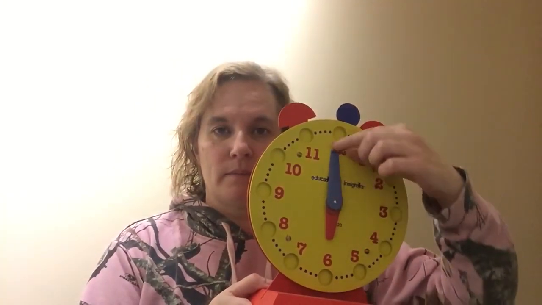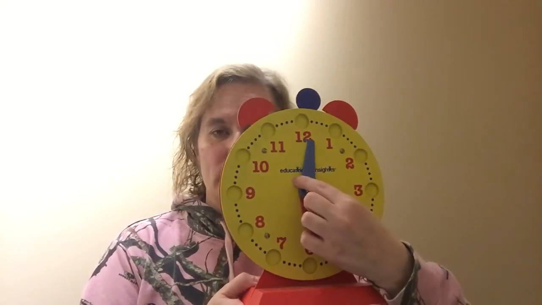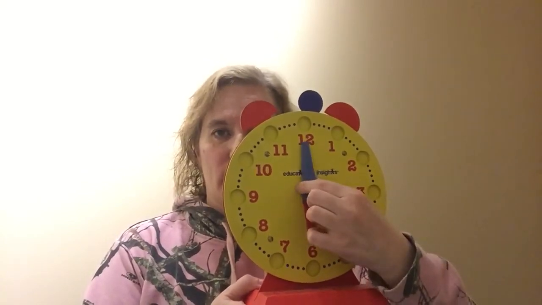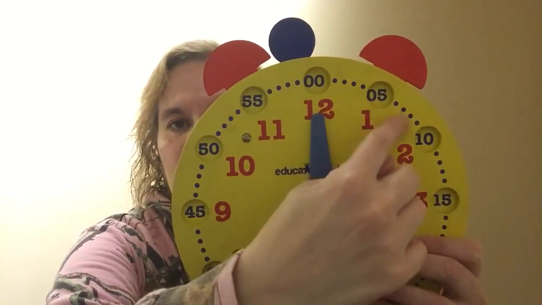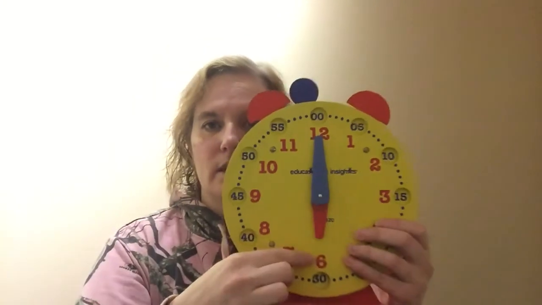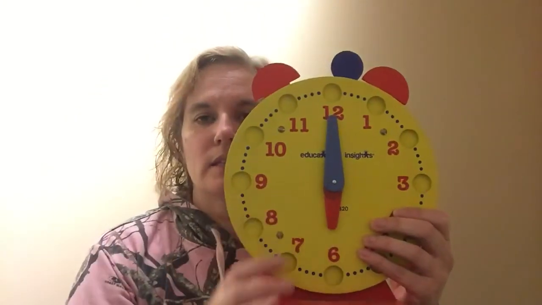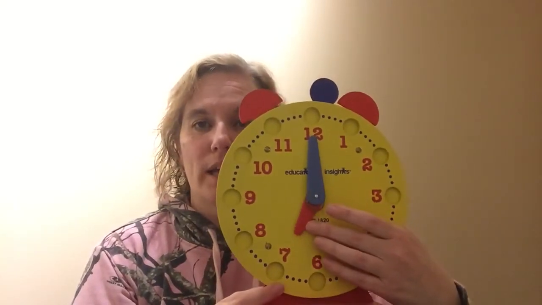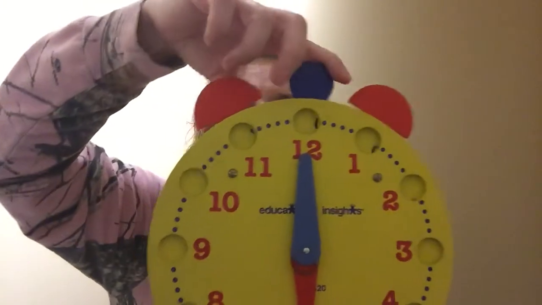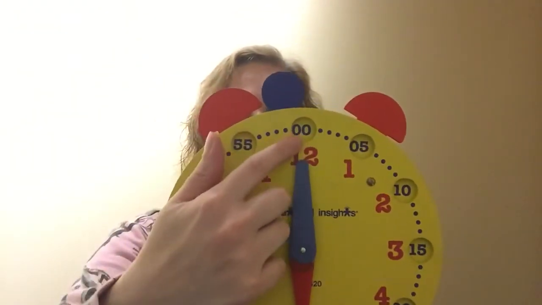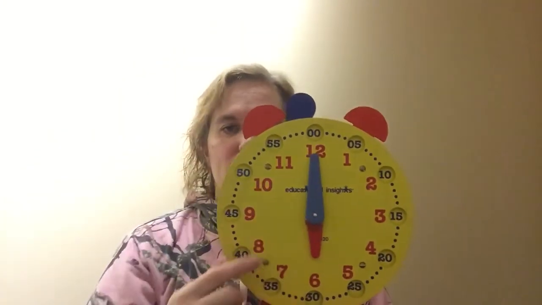This hand, the long one, is called the minute hand. And you use it to tell what minute we're on. And if you look at my clock, you can see that it counts so that you can keep up with the minutes. This hand, the little hand, the short hand, is called the hour hand. And you use it to tell which hour it is. So we're just going to do some that are straight up on the hour. When it's on the hour, that's once it hits 60 seconds, it goes back to double zeros. That's called o'clock. So this is 6 o'clock.